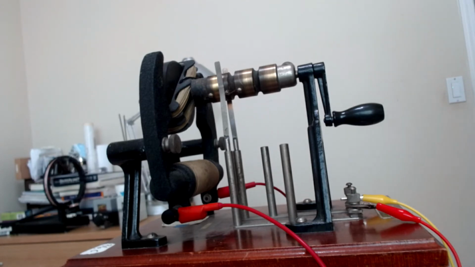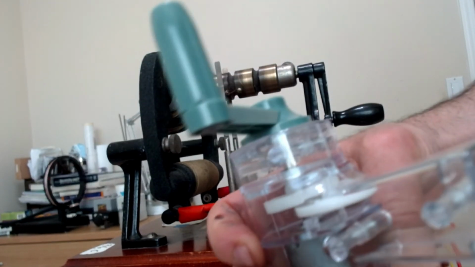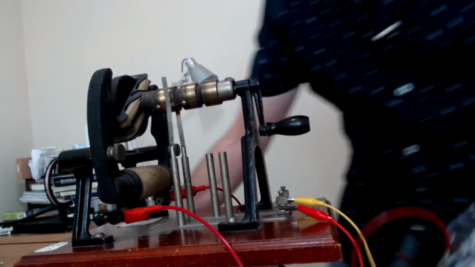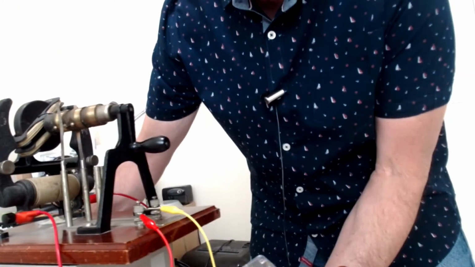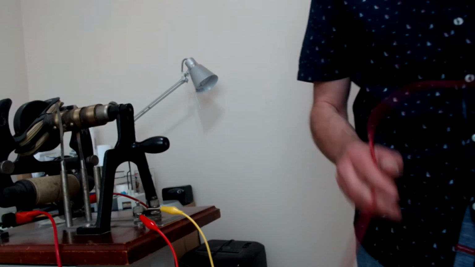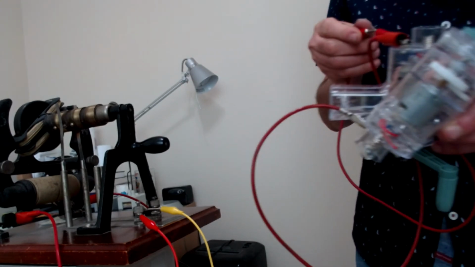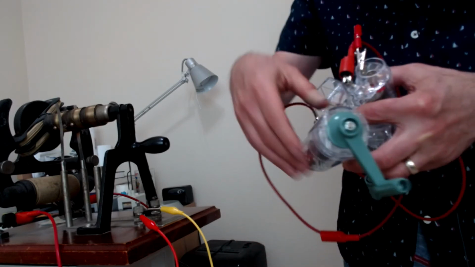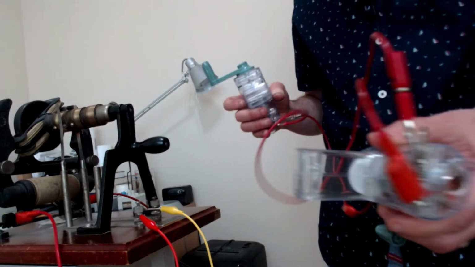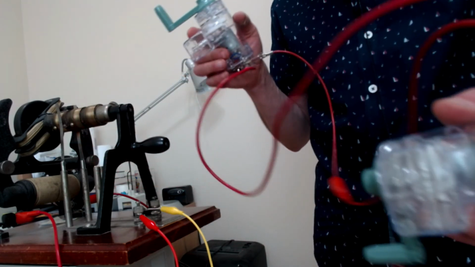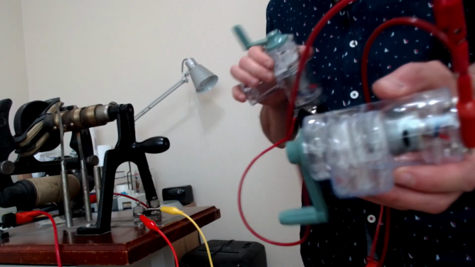Okay, so what I have is a generator. I'm going to move this out of the way. Actually, I have two generators. So I have 1 and 2. So I'm going to use one as a generator and one as a motor.